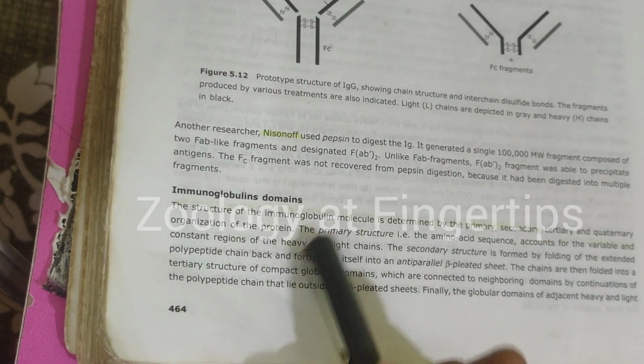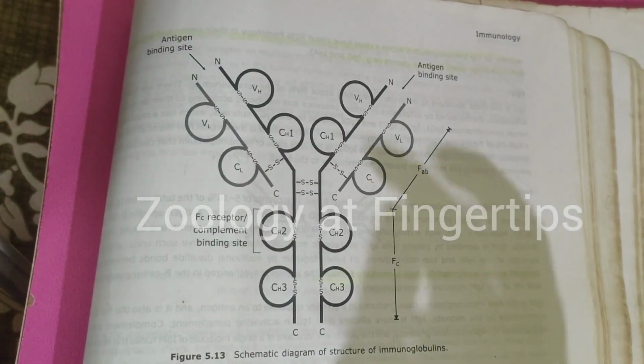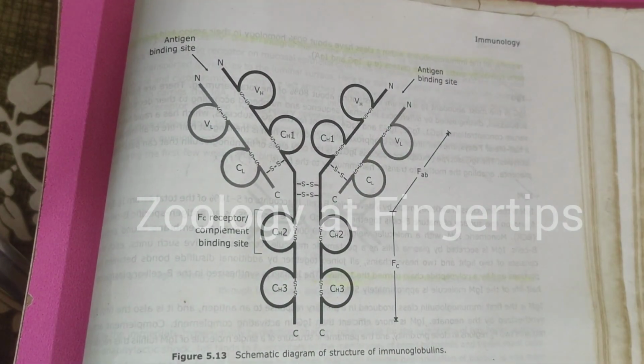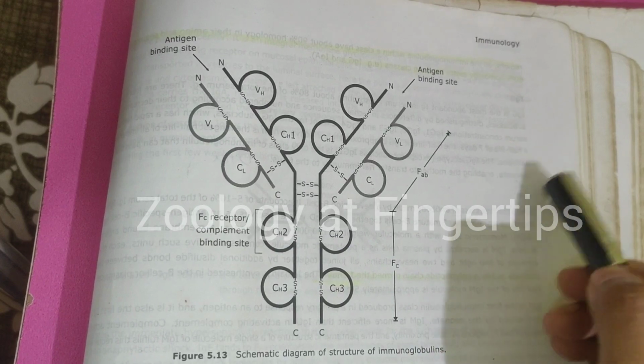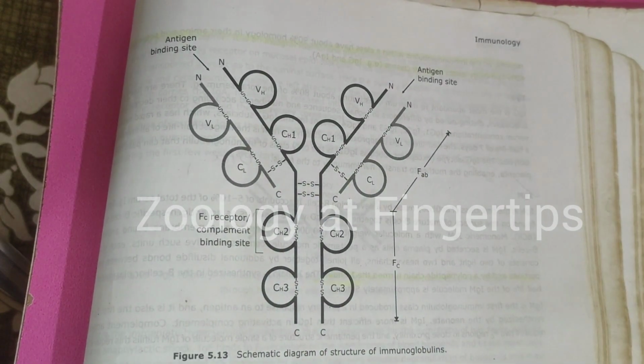Now coming to the immunoglobulin domain. Actually, in native form, immunoglobulin is present in a tertiary structure. Each immunoglobulin molecule is folded to form many domains. These globular structures are called immunoglobulin domains. This is the hinge region which provides flexibility to the immunoglobulin, and this region is rich in the amino acid proline.